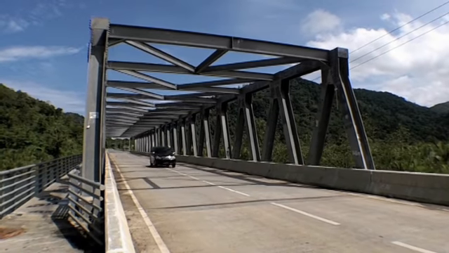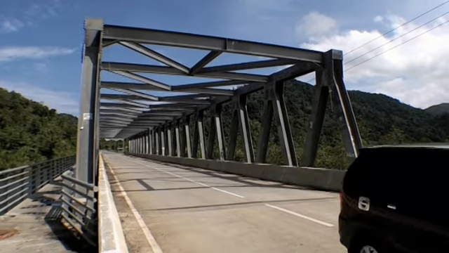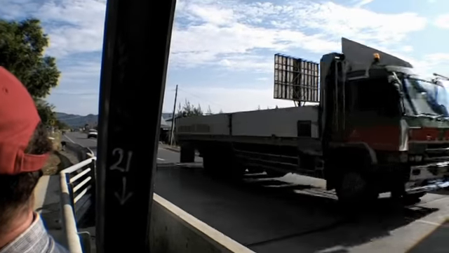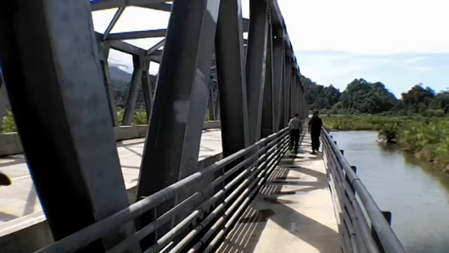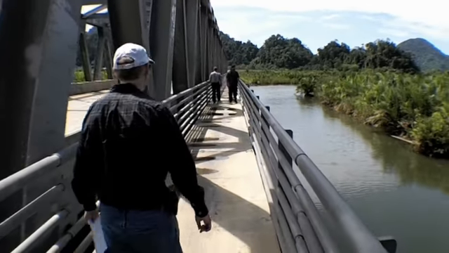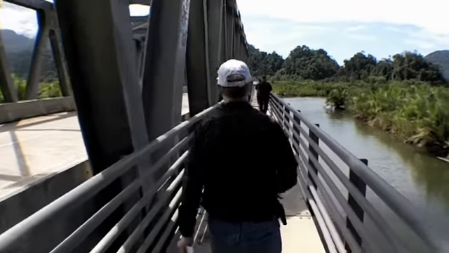USAID constructed steel truss bridges in various locations along the length of the road. The trucks seen crossing this bridge reflect the typical trucks we observed using the road. These bridges are equipped with pedestrian walkways to protect individuals from road traffic.